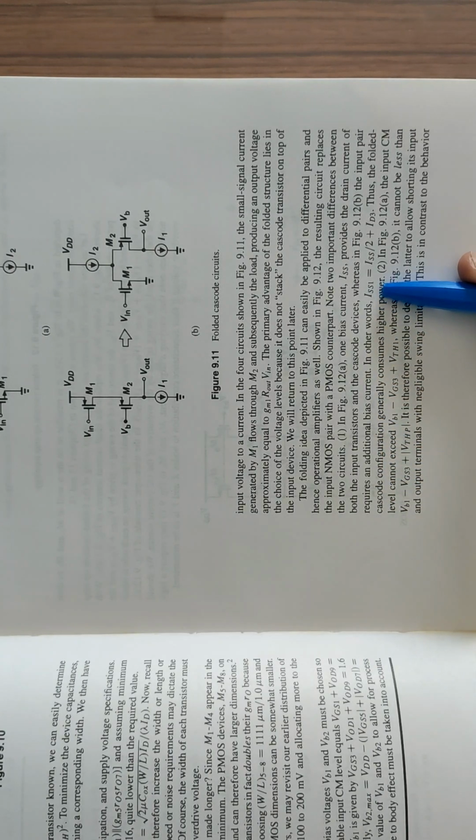In other words, ISS1 is equal to ISS/2 plus I3. Thus, the folded cascode configuration generally consumes higher power.